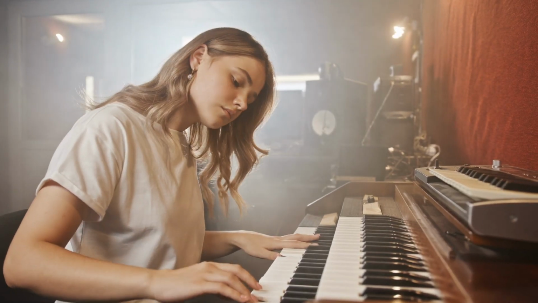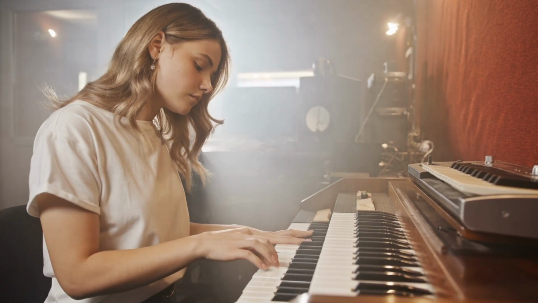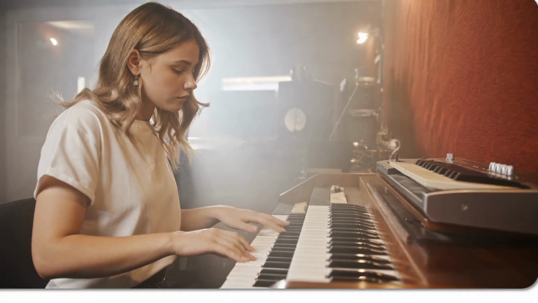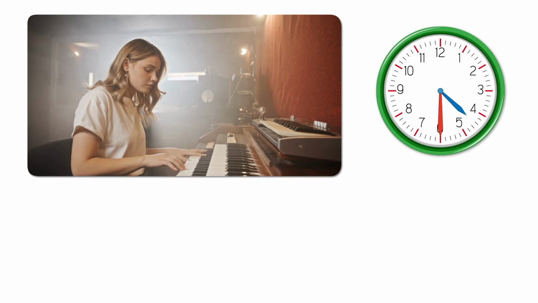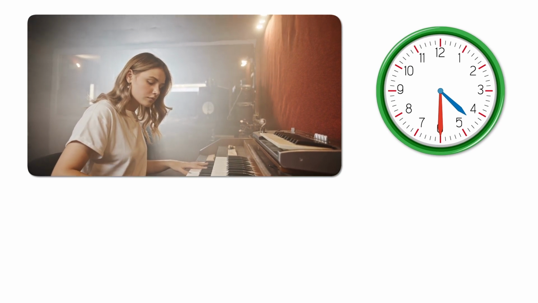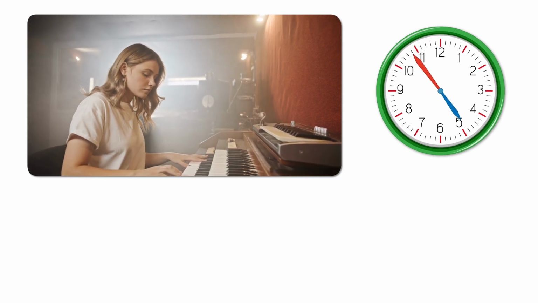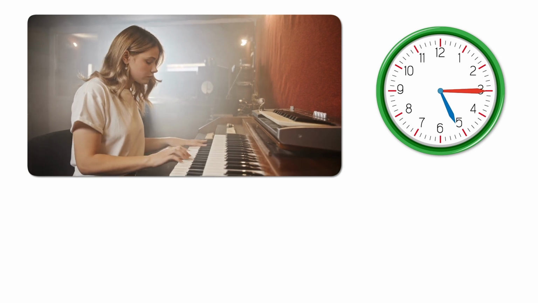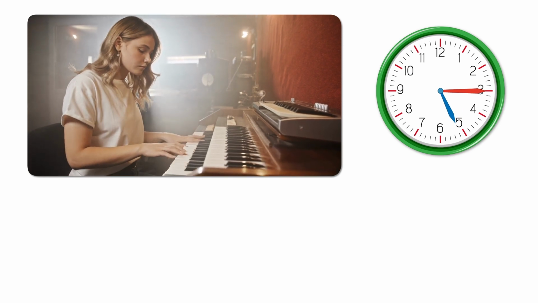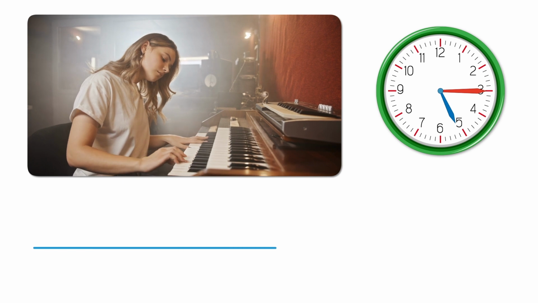Let's calculate duration of time in minutes using some common examples. Jessica started her piano lesson at 4:30 p.m. She finished her piano lesson at 5:15 p.m. How long was Jessica's piano lesson? Let's use a timeline to help.